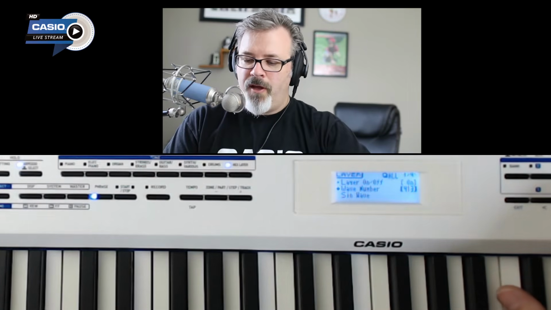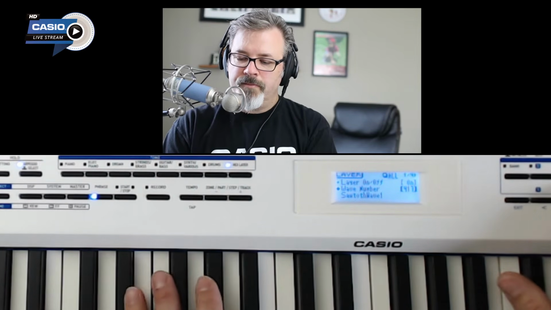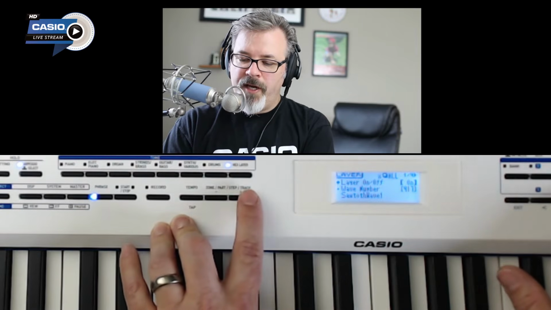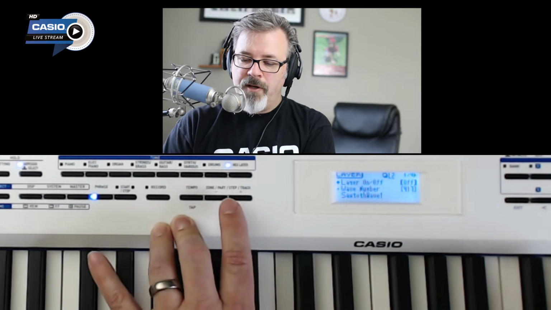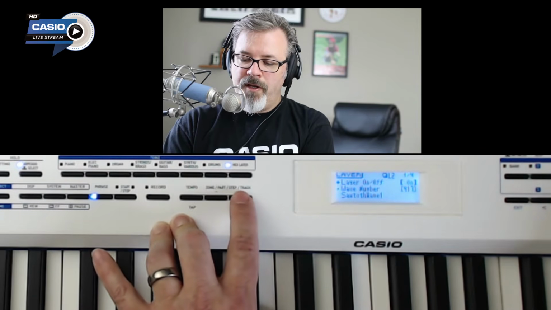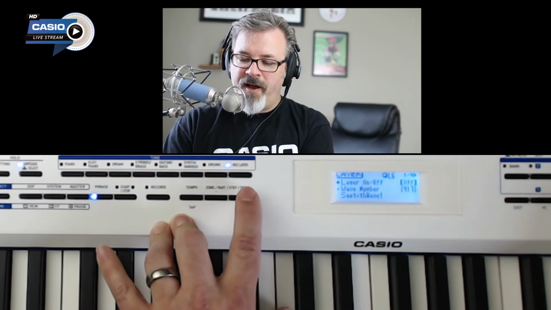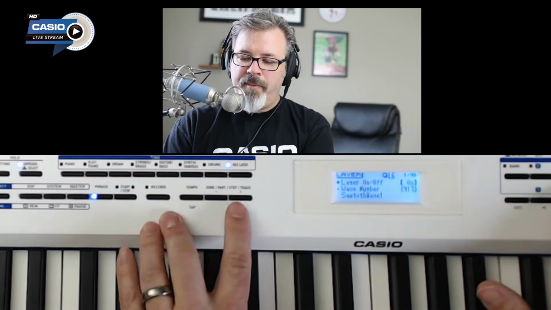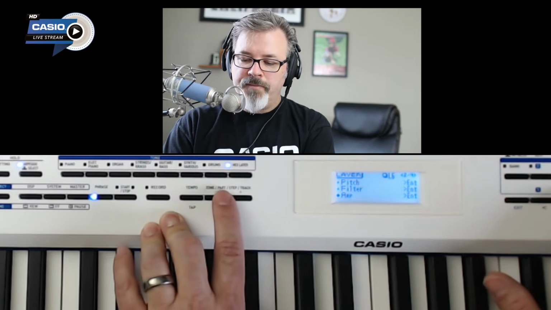On the PX-560, on the screen, there is an all button that lets you edit all of the 6 layers at the same time. So I'm going to just choose sawtooths. If I turn on each of those different layers, there's one sawtooth waveform, turn on 2, 3, 4, 5, 6. So now I have 6 different sawtooths happening at the same time.